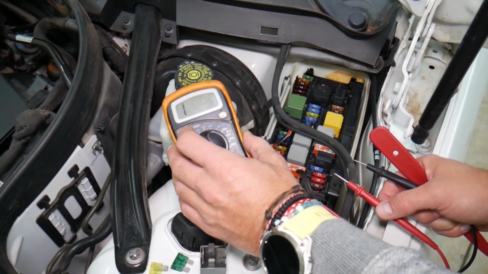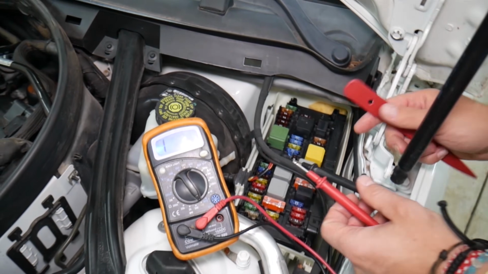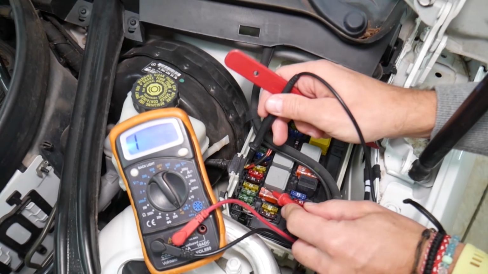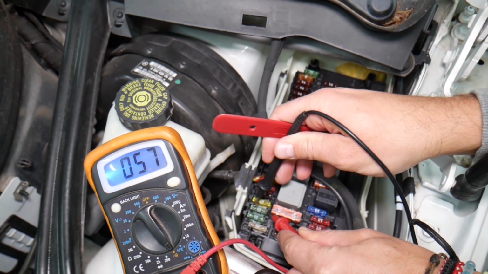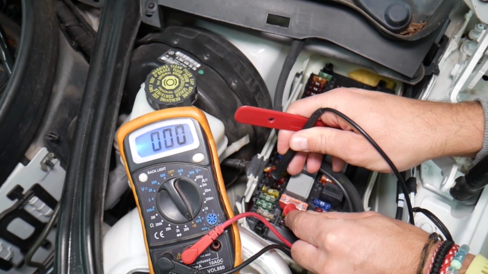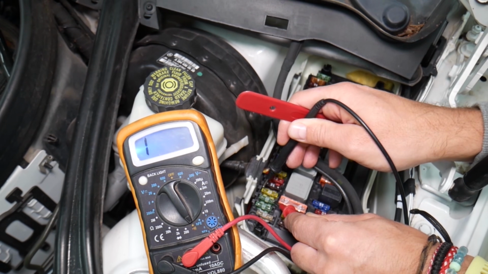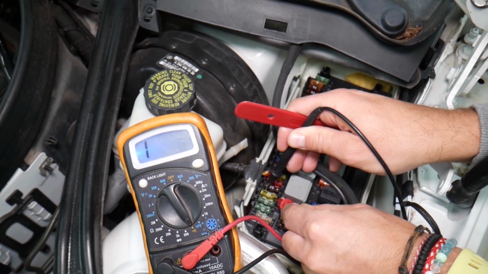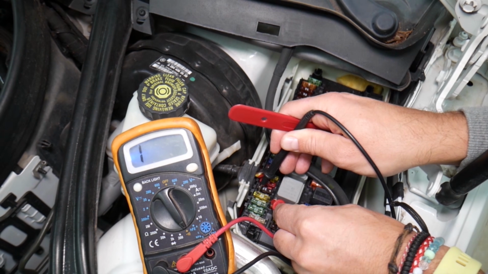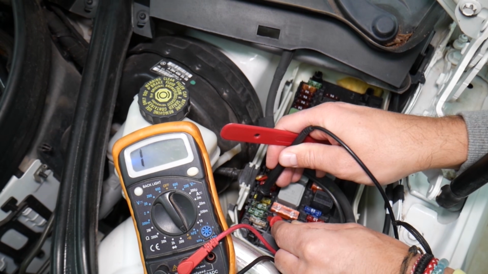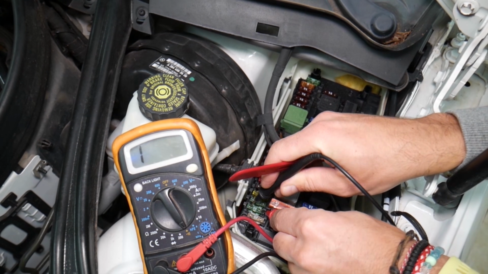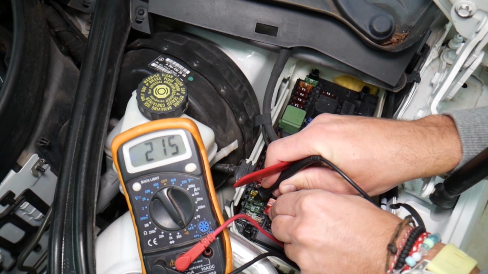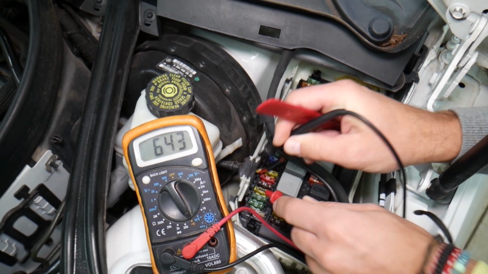But you can easily test these fuses, and most of them have terminals on top that allow you to check them with a voltmeter and find out if it's good or bad. You see, that's a good fuse. If it's blown, like this one here, nothing, no connection. The one next to it, okay. Right here, let me get a good contact point. That's a good fuse. You can see you can test them.